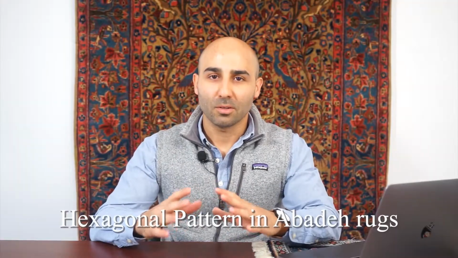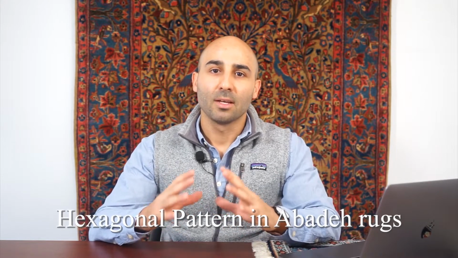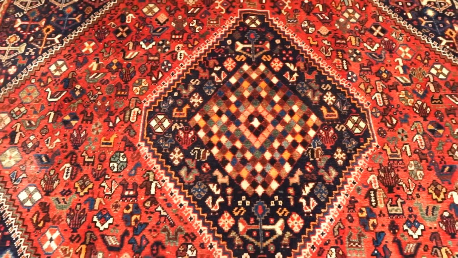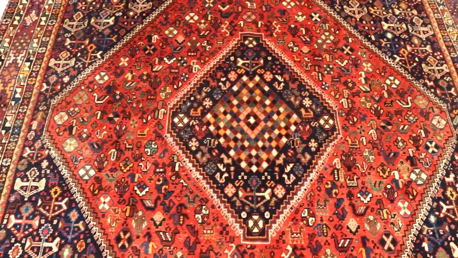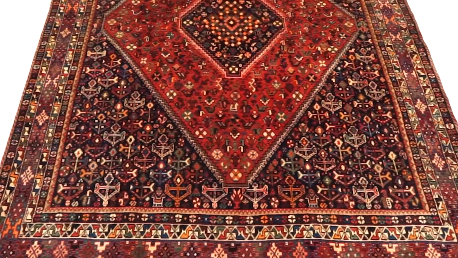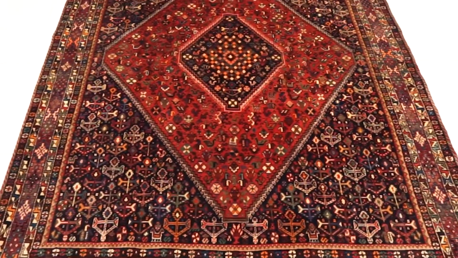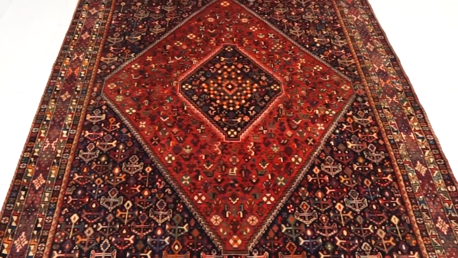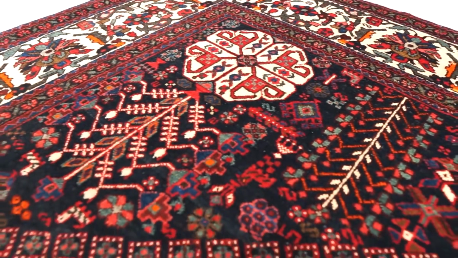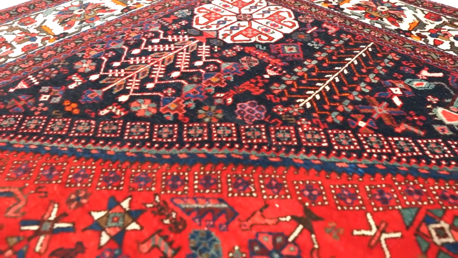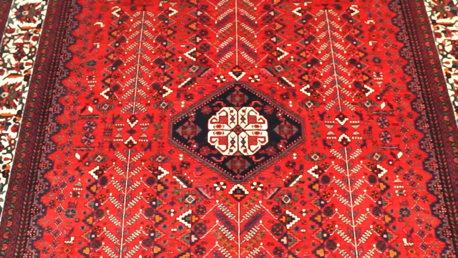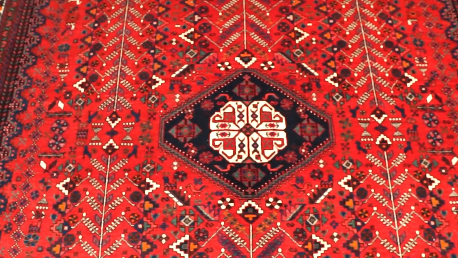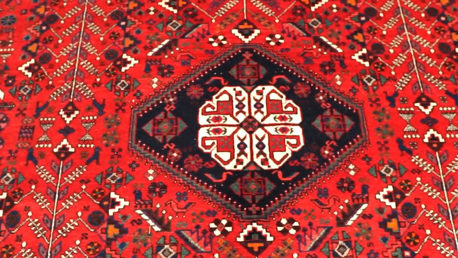Almost all modern Abadeh rugs have this type of hexagonal pattern, and you're going to see a more geometrical design and the use of this hexagonal pattern, with a large hexagon over the field of the rug and maybe smaller ones towards the medallion. And when you start looking into the center of the rug, you'll typically see a rosette medallion that has either dark navy blue or red or cream color inside of it. This is pretty usual for Abadeh rugs. It's one of the ways that you can tell them apart.